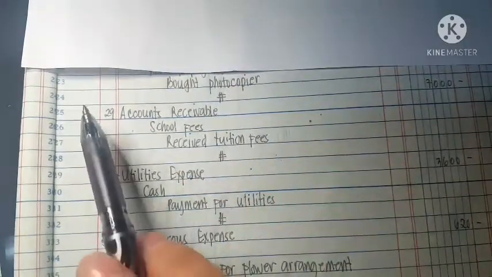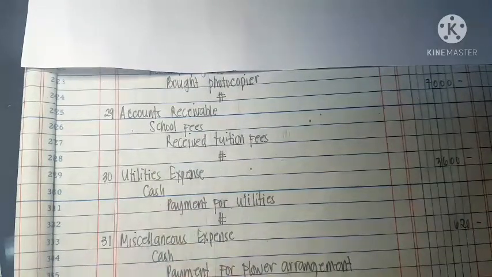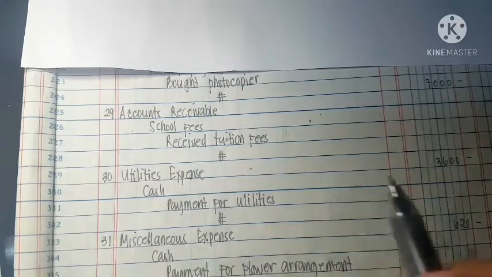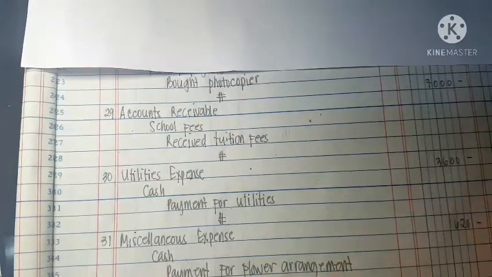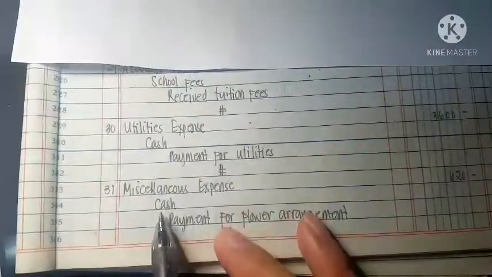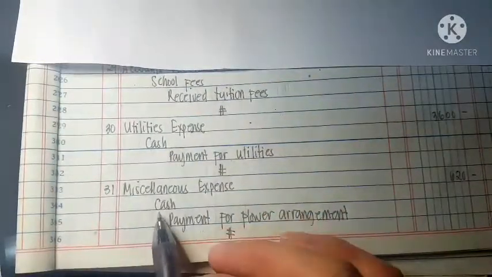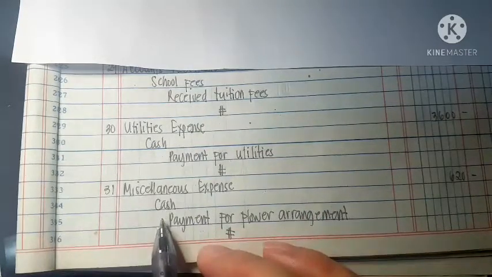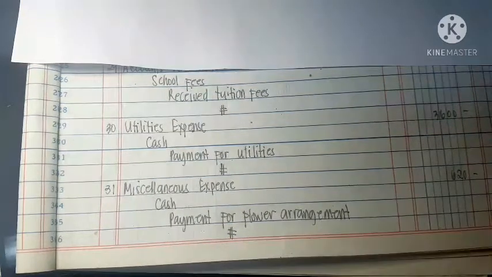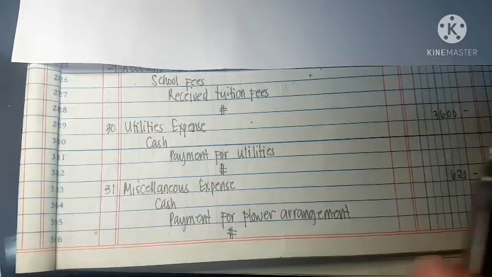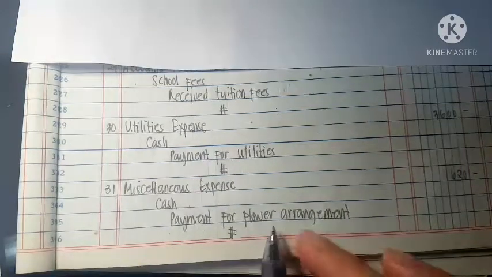On October 31, 2020, there is a decrease in equity, particularly miscellaneous expense. So we debit miscellaneous expense for 620, and there is a corresponding decrease in assets, particularly cash. So we credit cash for 620. Explanation: payment for flower arrangement.